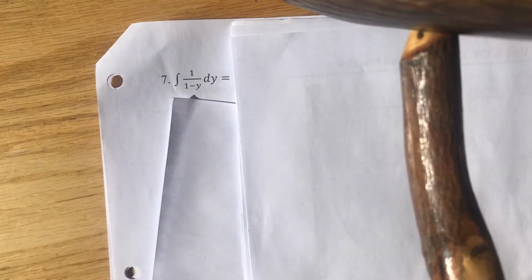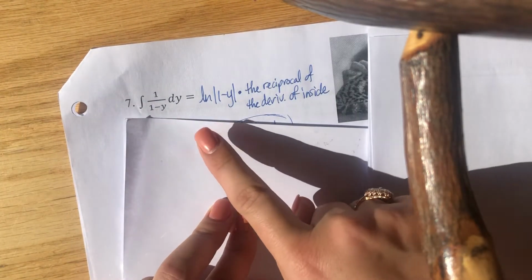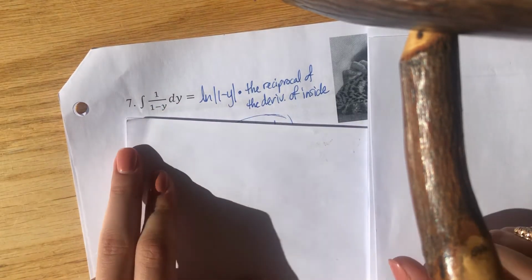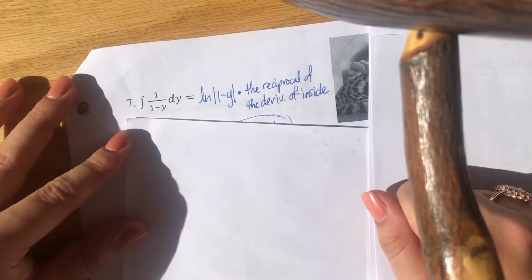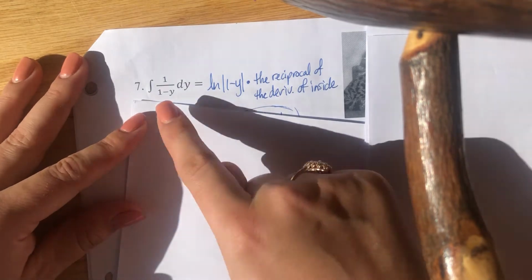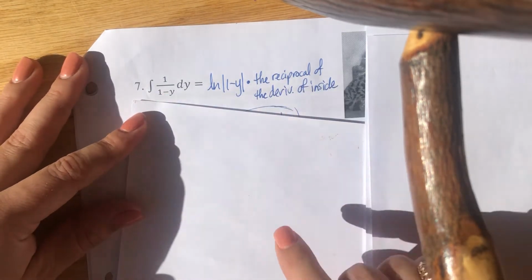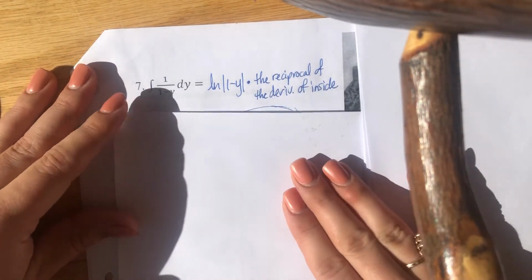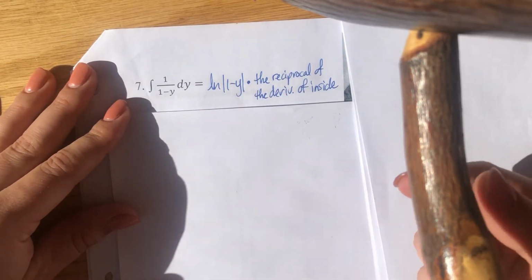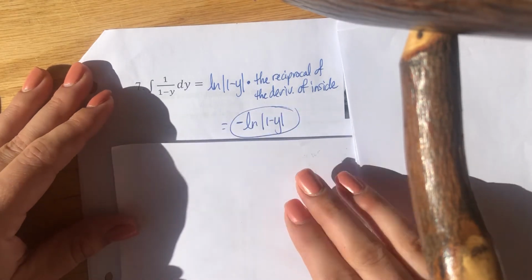Okay, let's do it out. How you want to do it is you want to do ln of the absolute value of the inside. Why? Because the degree of the denominator is 1, so that's how you know the integral is ln, times the reciprocal of the derivative of the inside. When the inside is linear, you can use this trick, which is basically a shortcut to use substitution. The derivative of the inside is -1. The reciprocal of -1 is -1, so you multiply by that. Okay? So that's our warm-up.